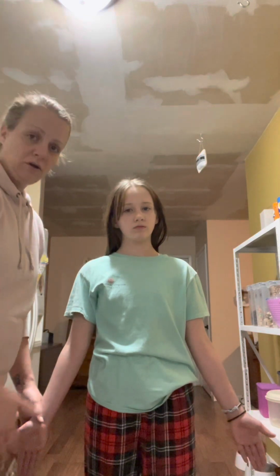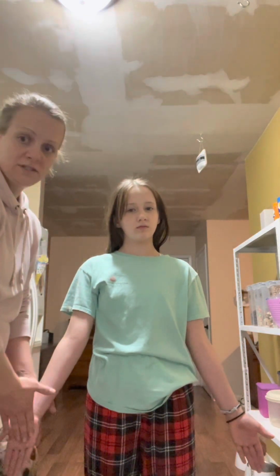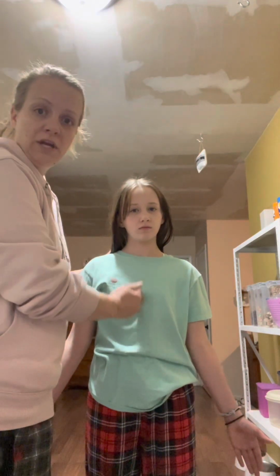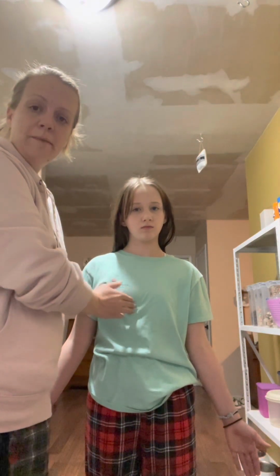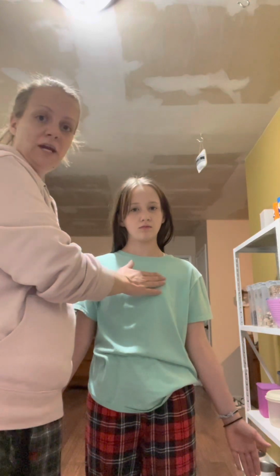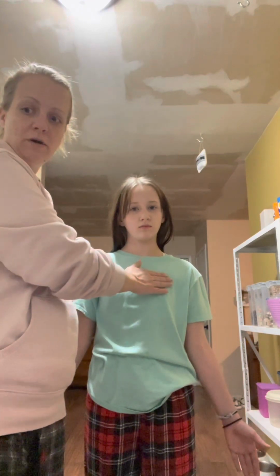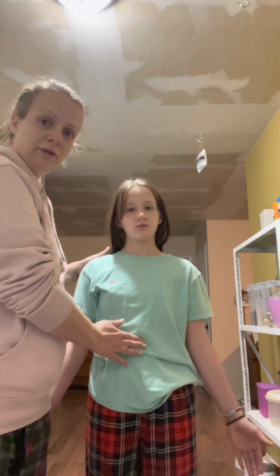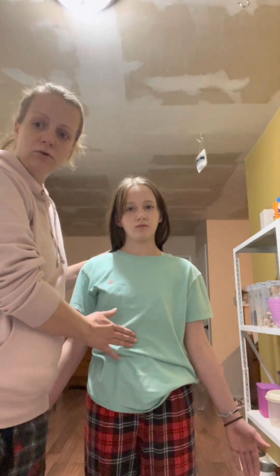Palmar, the word palm is in palmar. Sternal, we also have a sternum. It's located right here. Mammary is the breast, and we go get mammograms on our breast. The umbilicus is the navel, and when we have children, we cut the umbilical cord.